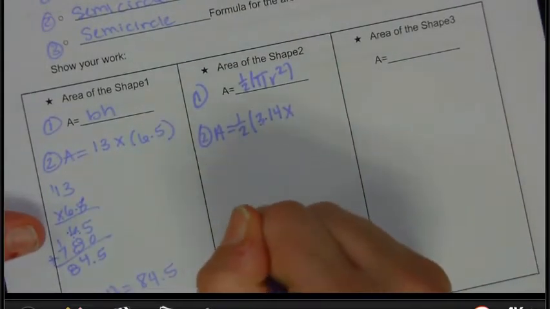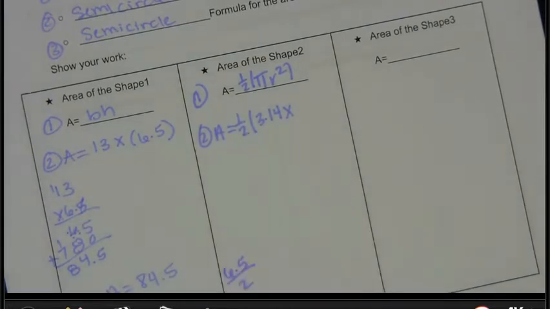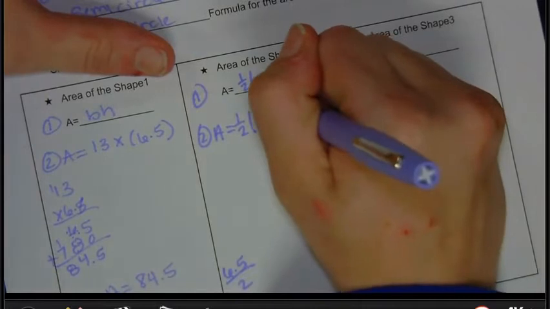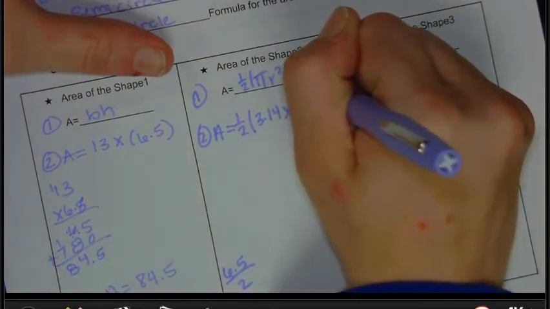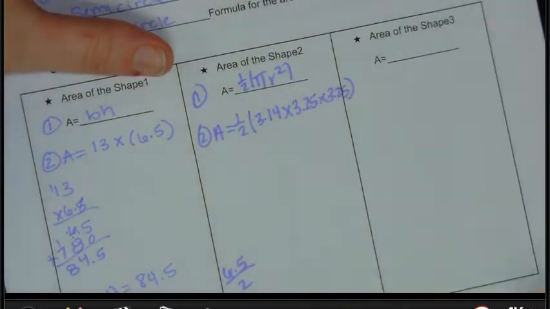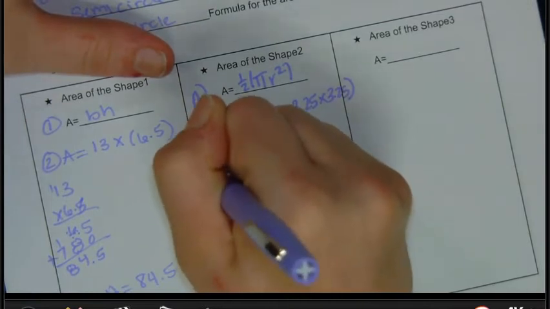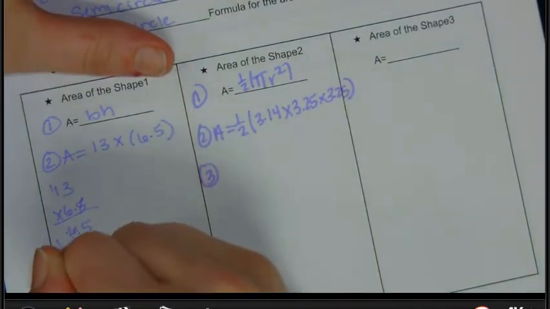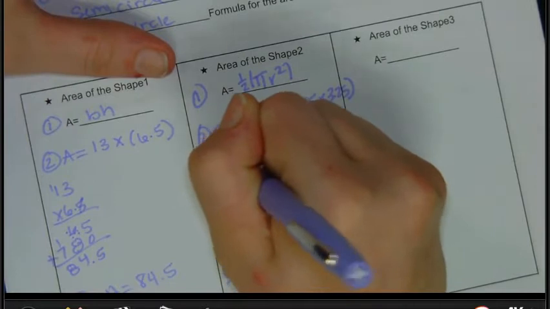So I'm going to do 6.5 divided by 2, and you should get 3.25 times 3.25. And my third step is to solve.